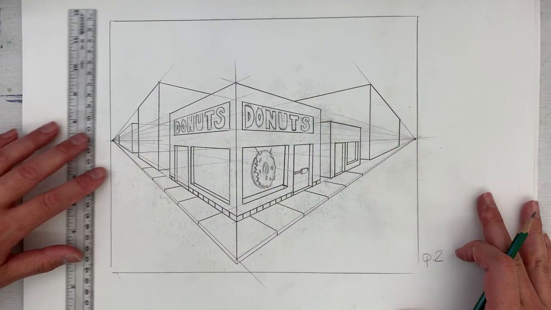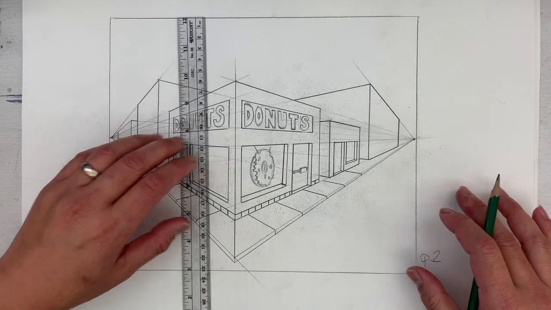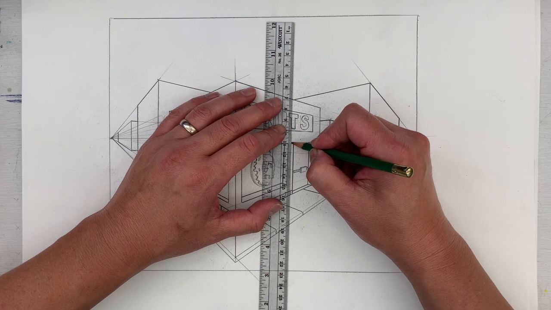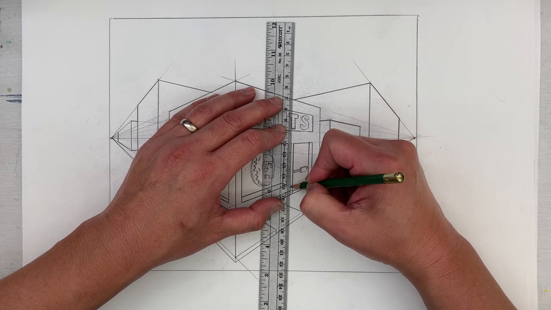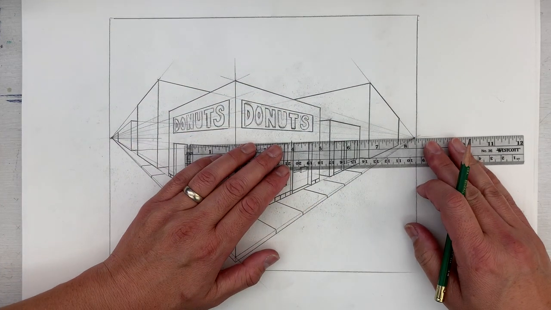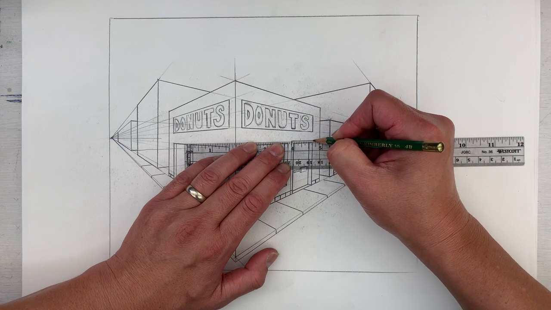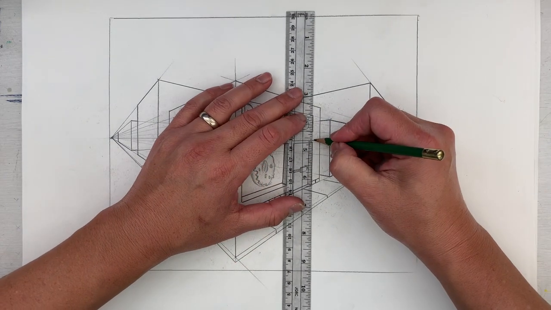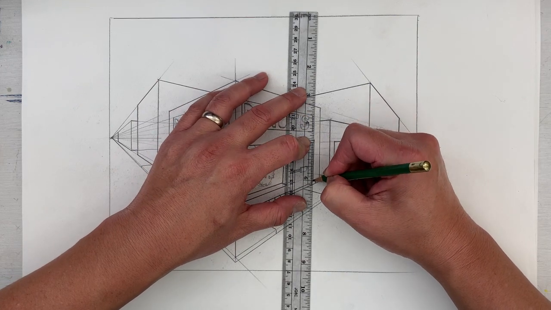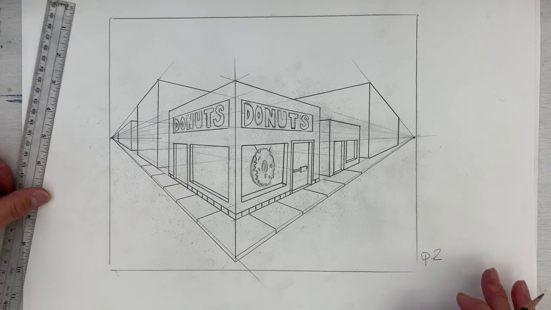Sometimes they say success is in the details, right? And maybe we'll make a frame for the doorway. Right. Line this up with the vanishing point. Make sure we're straight up and down. And just like so, frame it around the doorway. Right?